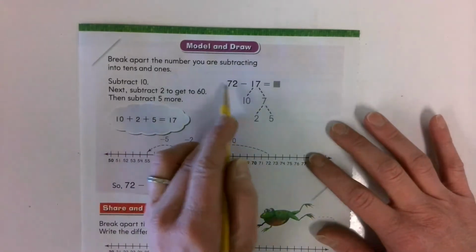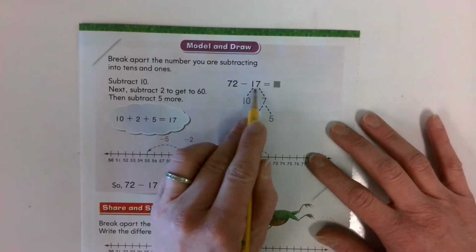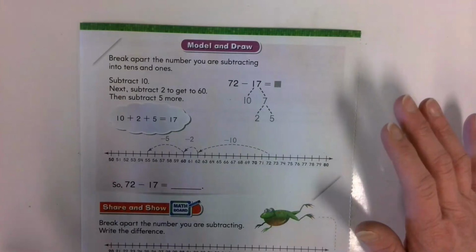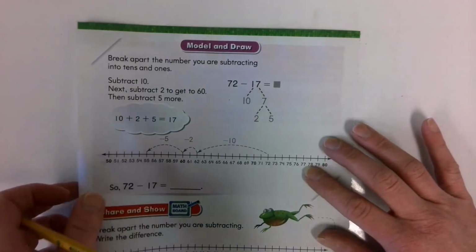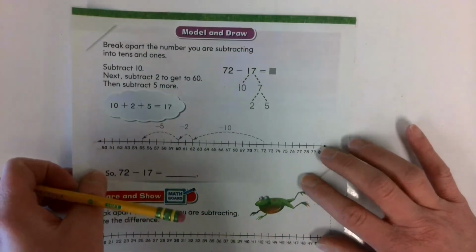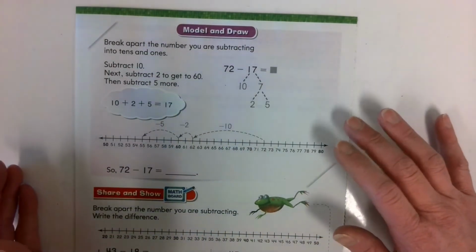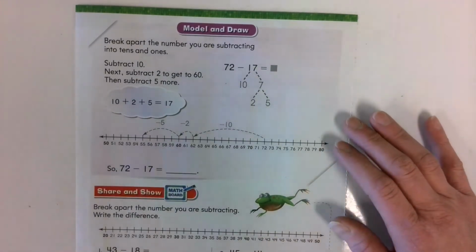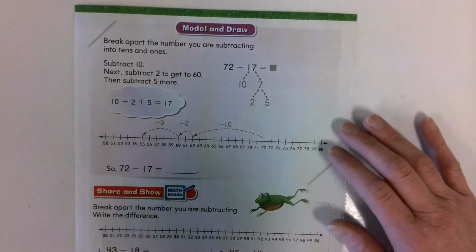So remember, we have our minuend, our subtrahend. In this lesson, all of the subtrahends are teens numbers. So we're going to talk about subtracting those, and we do it differently than when we just have a 1-digit number.